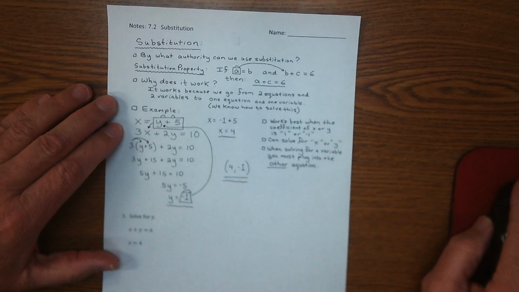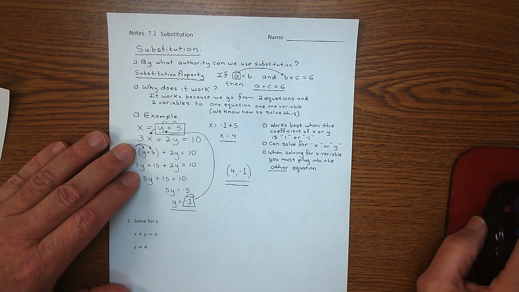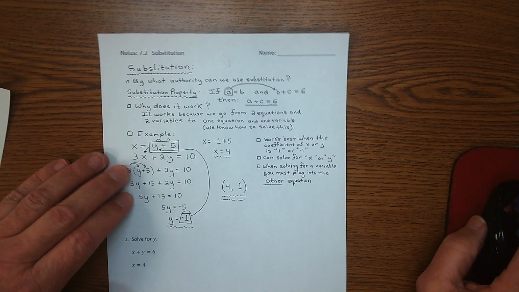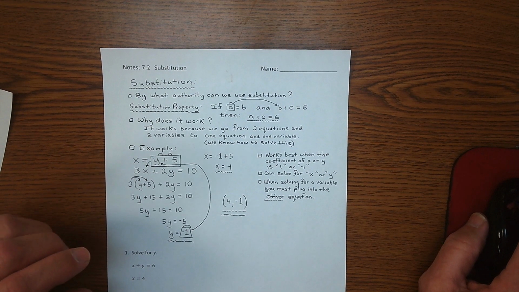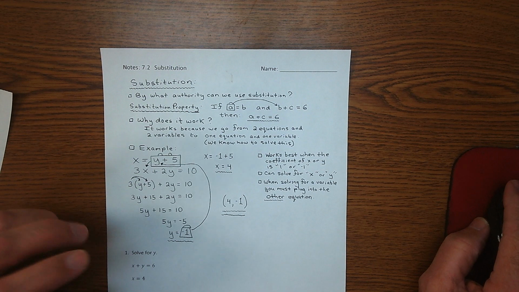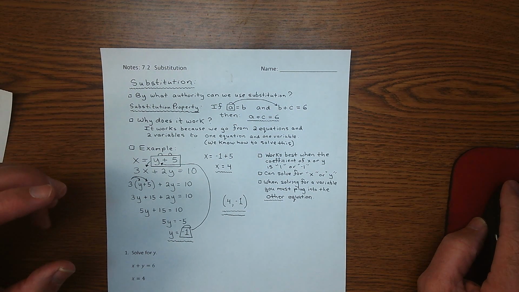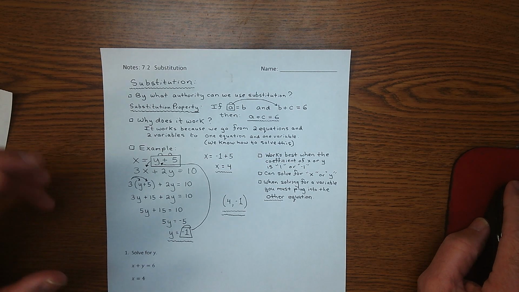Okay, good morning. I'm going to talk about substitution this morning. Substitution is a principle of being able to take two items that are equal value and interchange those items back and forth. That's the idea of substitution. They've got to be equal. These things are equal, they're interchangeable.